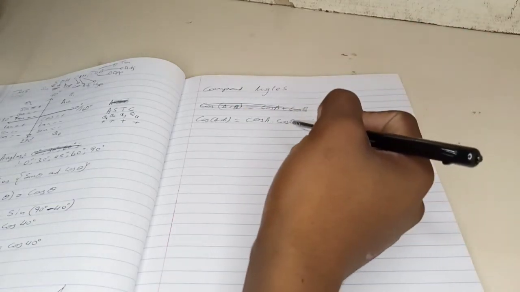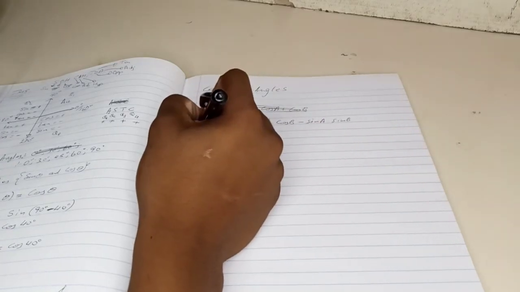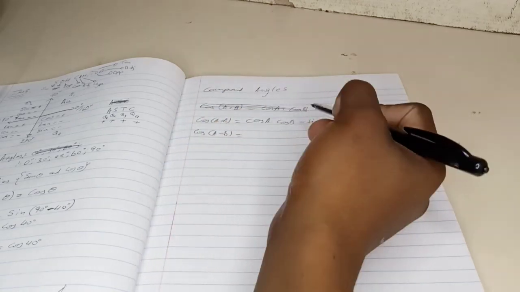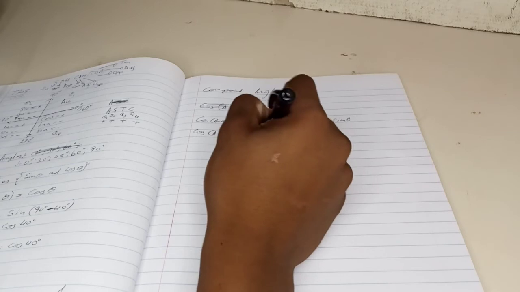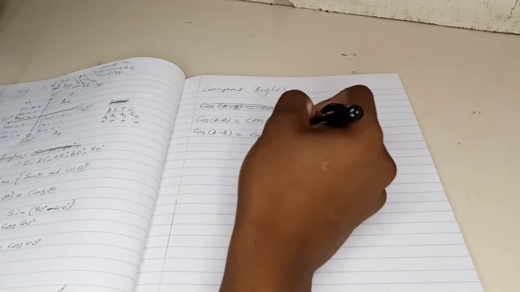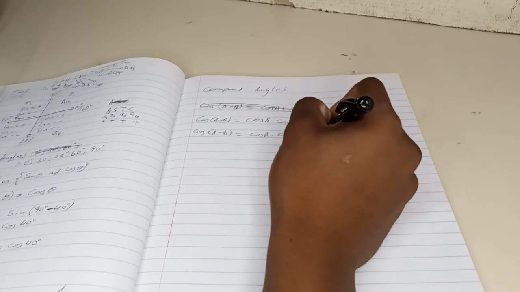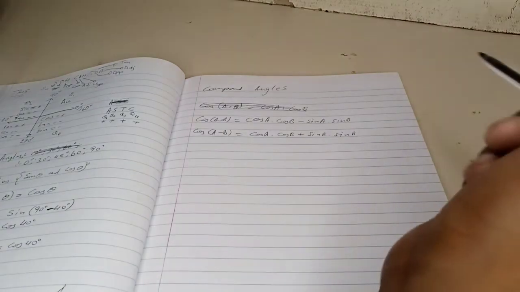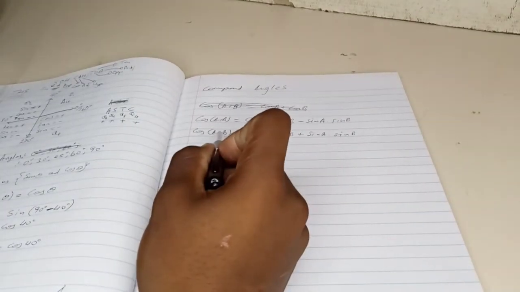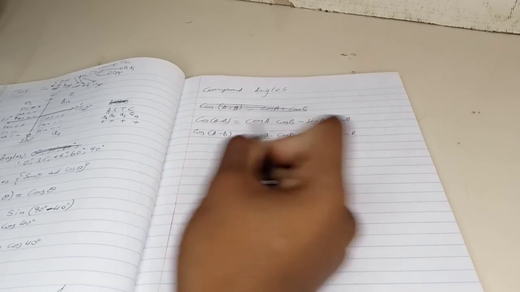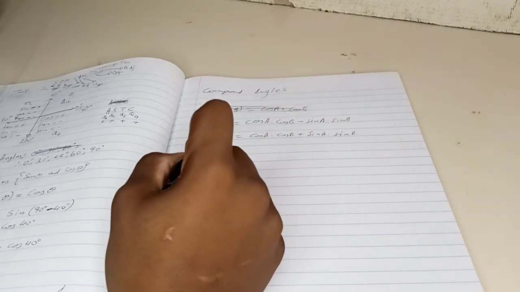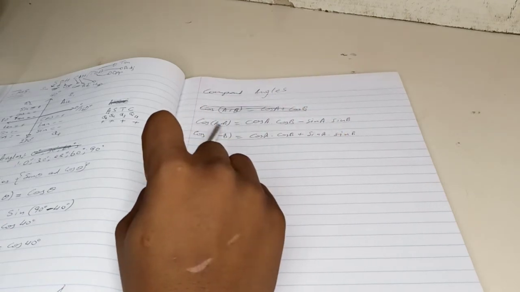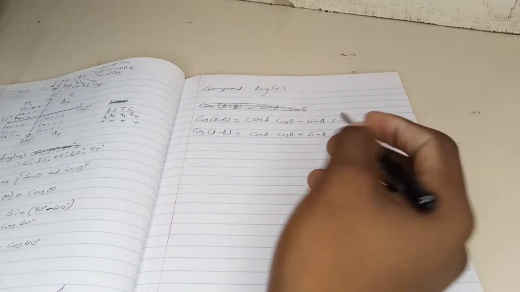Then again we may have cos of a minus b, which is going to be equal to cos of a times cos of b plus sine of a times sine of b. And notice that whenever it's cos, this sign cannot be the same as this one. If here you have a negative, then here you're going to have a positive. If here you have a positive, then here you are going to have a negative.